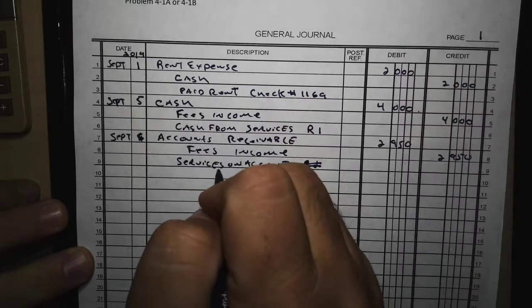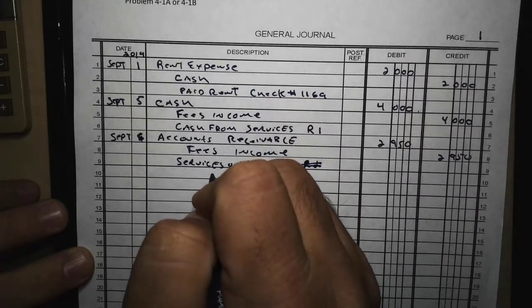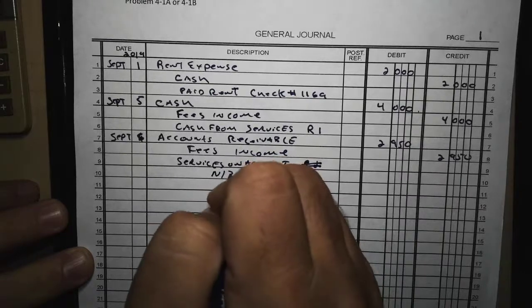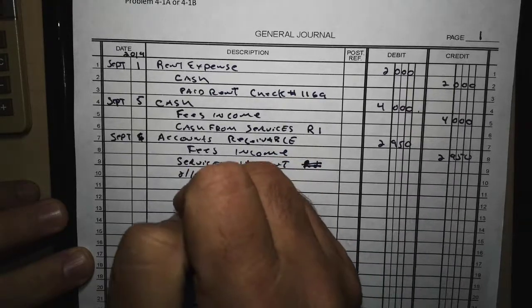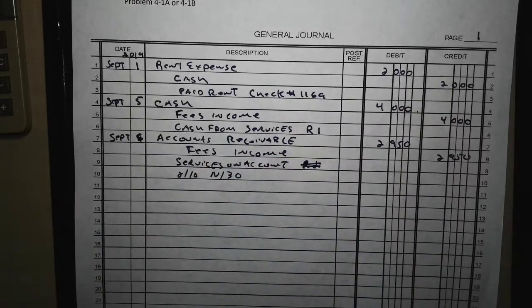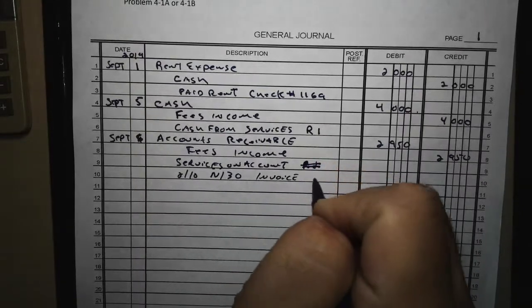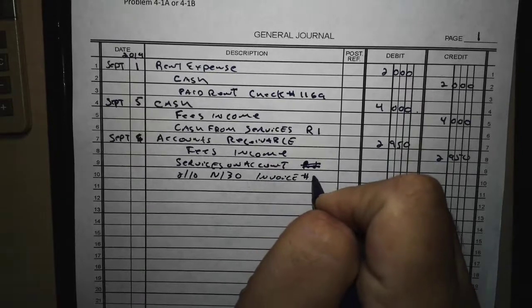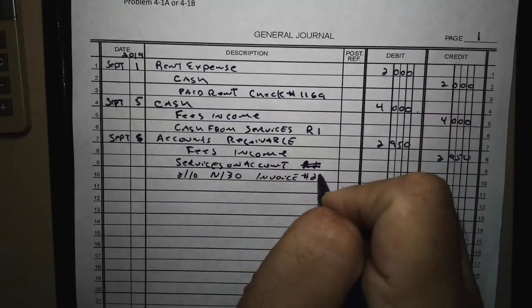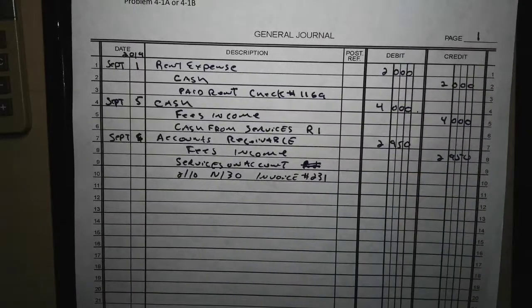As we haven't done this yet, but we might put like N30 or 2/10, n/30 to list the terms of the sale. Okay, but the service and the invoice, we might put invoice number, and then it might be something like 231 would be the invoice.